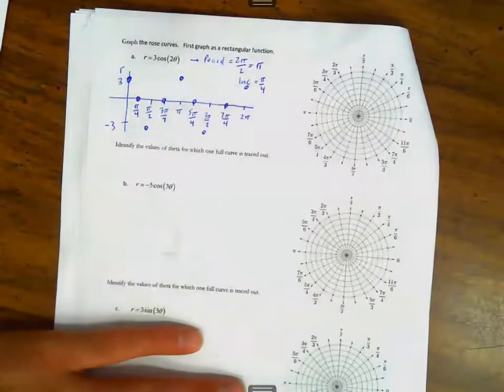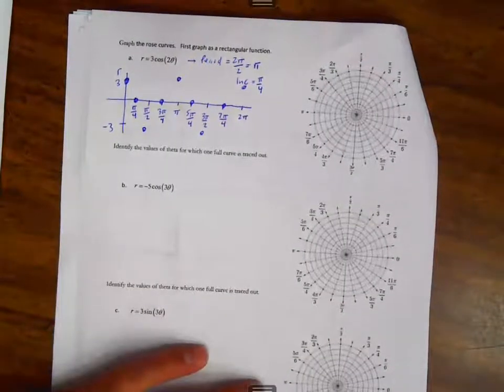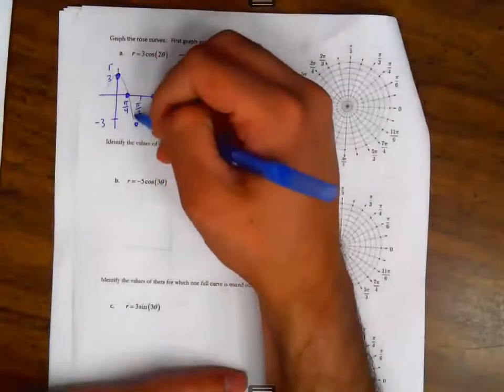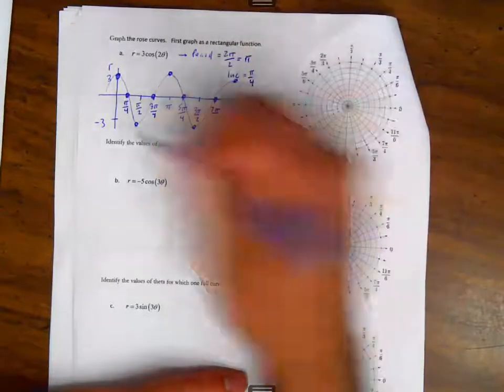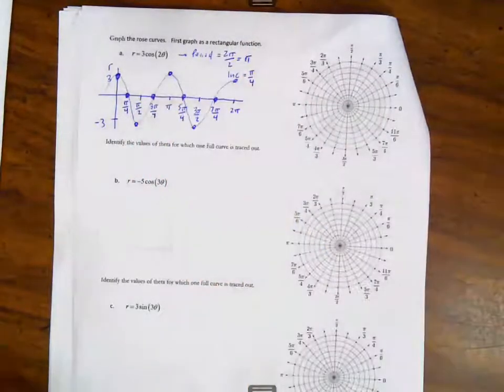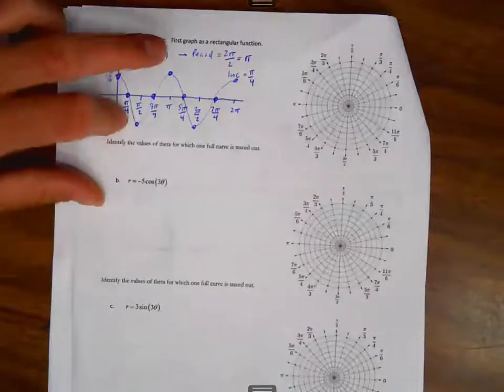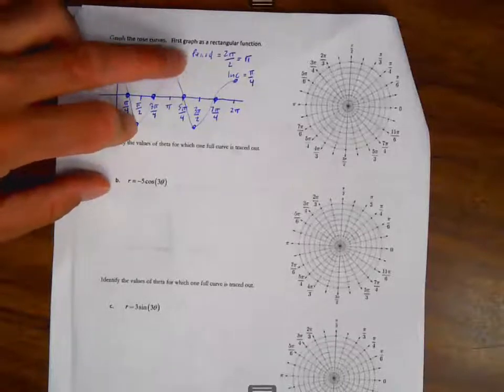So those are the points that we're now going to take and plot them on our polar grid. You don't really even have to do this part, but I'll connect the dots with a nice light line. Actually, you should do it because I'm going to explain about that. You want to know it's decreasing from 0 to pi over 2 and then increasing from pi over 2 to pi.